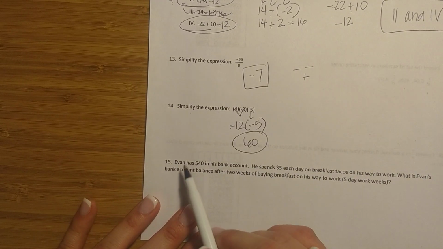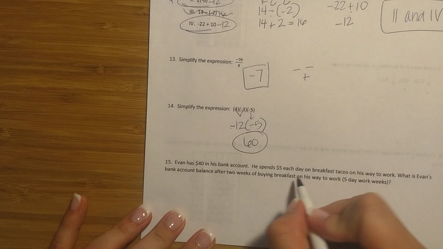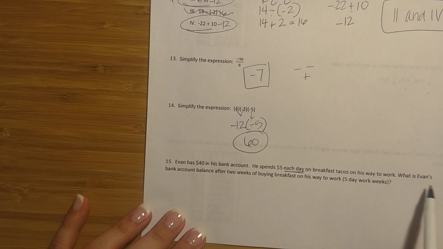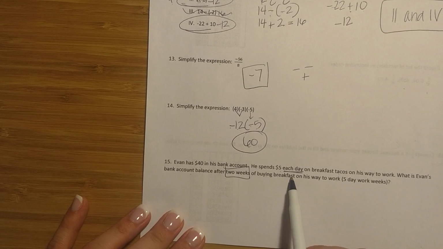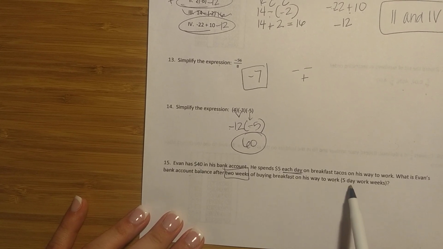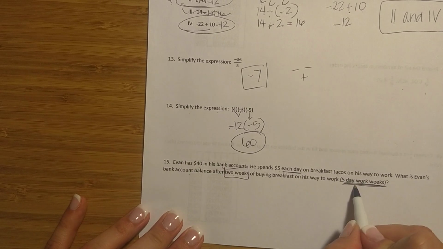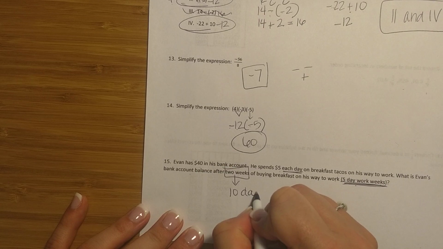Number 15, Evan has $40 in his bank account. He spends $5 each day on breakfast tacos on his way to work. What is Evan's bank account balance after 2 weeks of buying breakfast on his way to work? But note, they say here that he goes to work only 5 days a week. So 2 weeks of 5-day work weeks would be a total of 10 days.